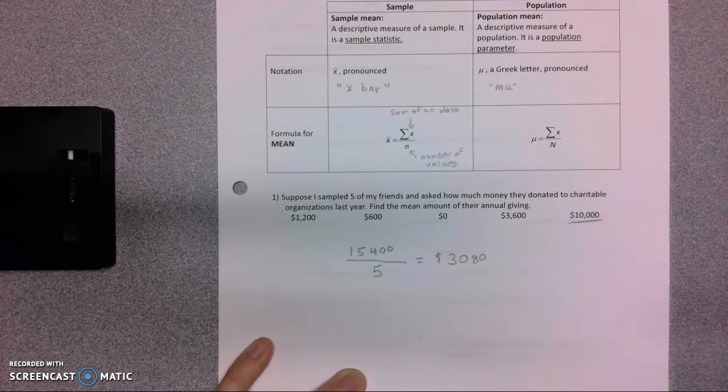What I think is really interesting about the mean is, look at this big old 10,000. That's going to really affect the mean. It's because the mean is not resistant, which we'll talk about in a little bit.